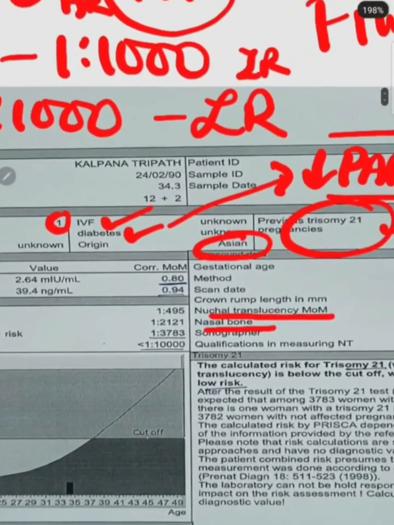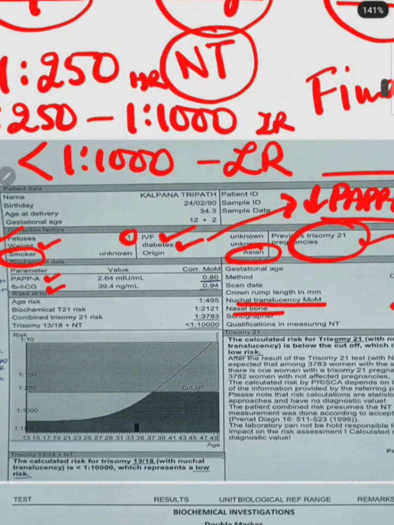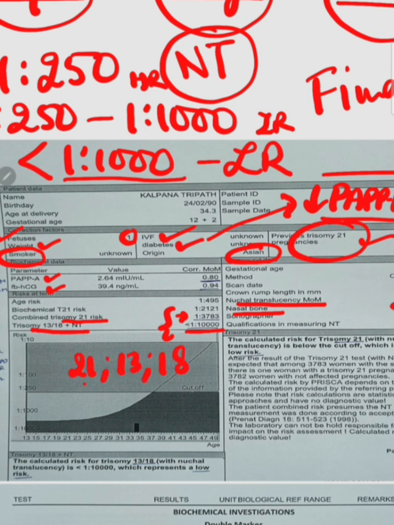So you find when we have added it up, the combined trisomy 21 risk is 1:3783. So it means it is low risk, that is less than 1:1000. And the trisomy 13 and 18 risk is less than 1:10,000, which is also low risk. So this fetus is at low risk for trisomy 21, trisomy 13 and trisomy 18. Trisomy 21, 13 and 18 are the trisomies which are non-lethal, and babies are usually born with these trisomies, which adds to the morbidity. So we will screen for these.